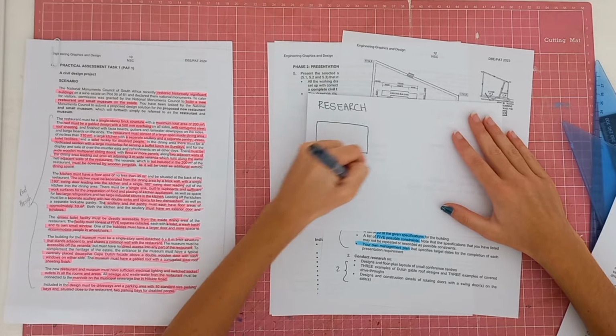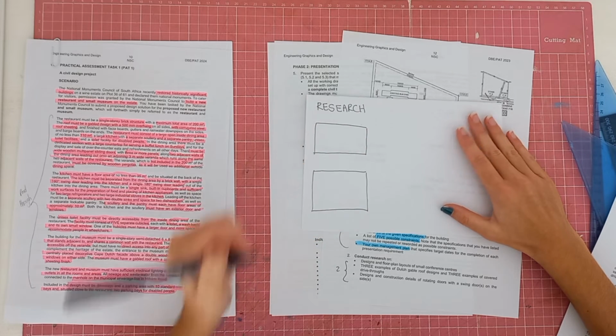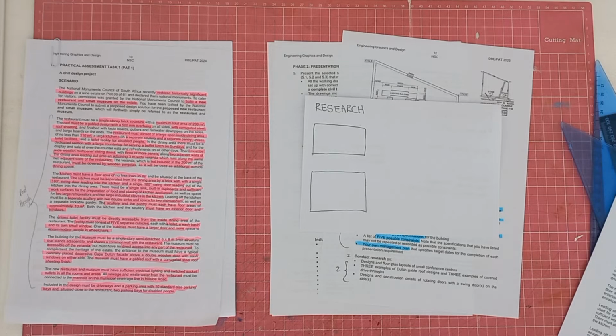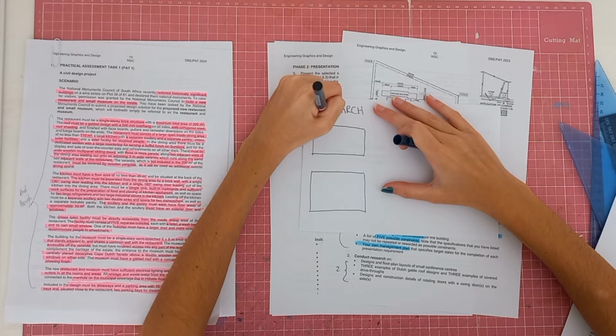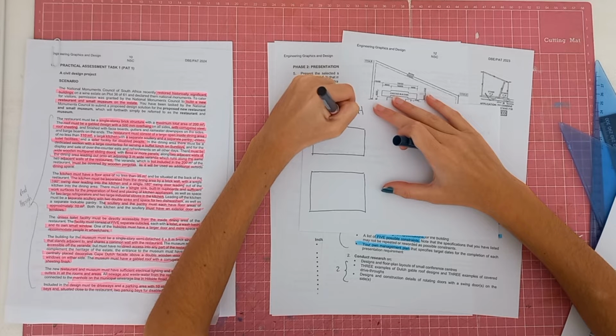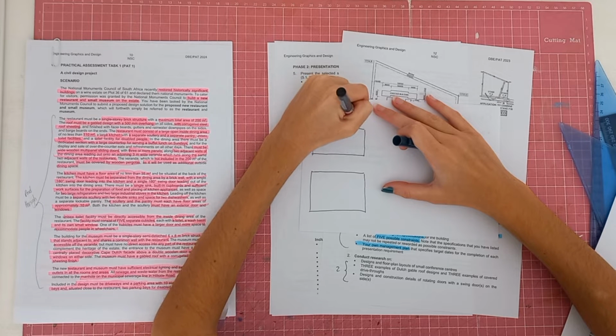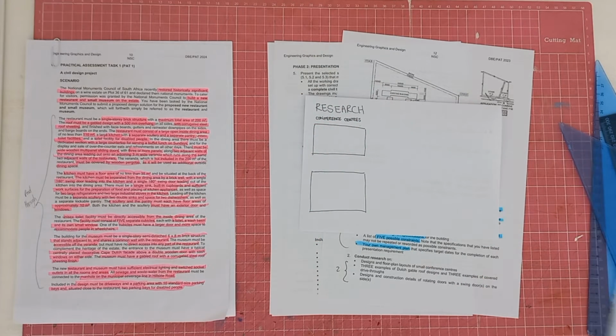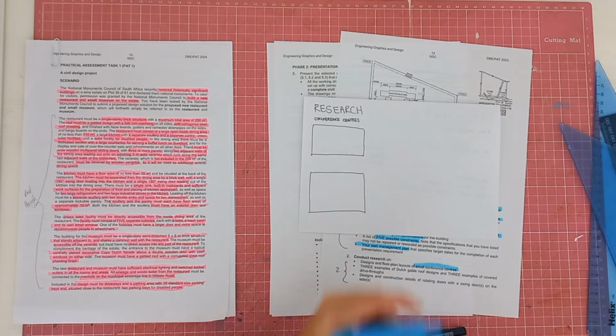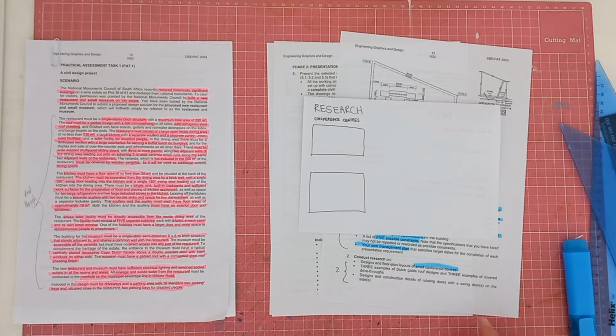So you could have beautiful photos pasted on your research like that, and you could say as a heading or a subheading, conference centers, okay, and then obviously you can have your examples underneath. All right, and then there are 3 examples of Dutch gable roof designs and 3 examples of covered drive-throughs.